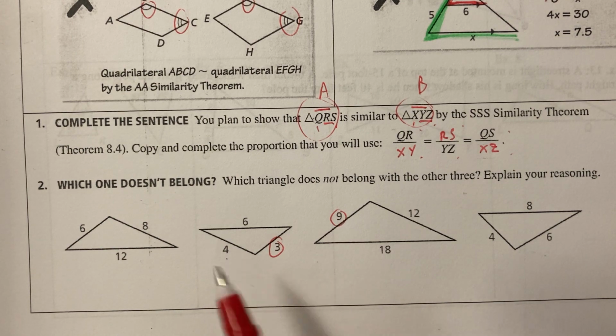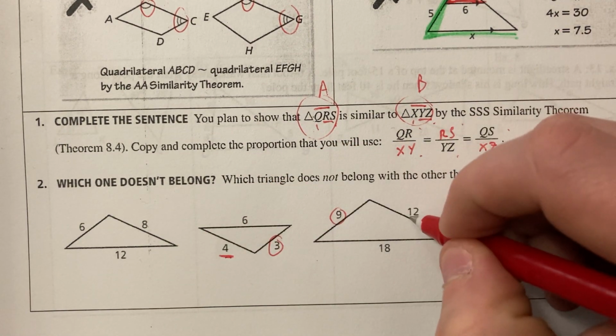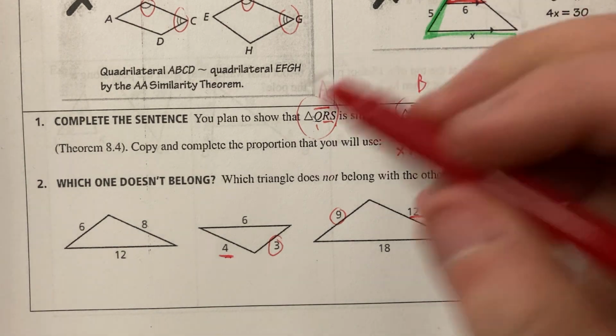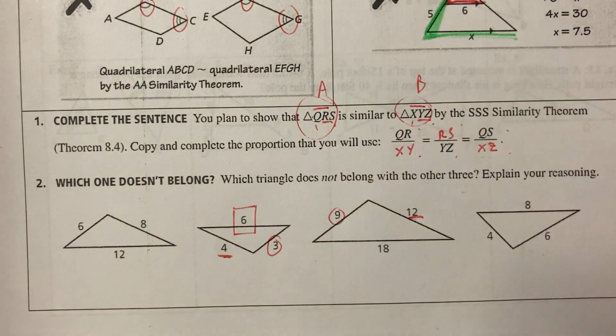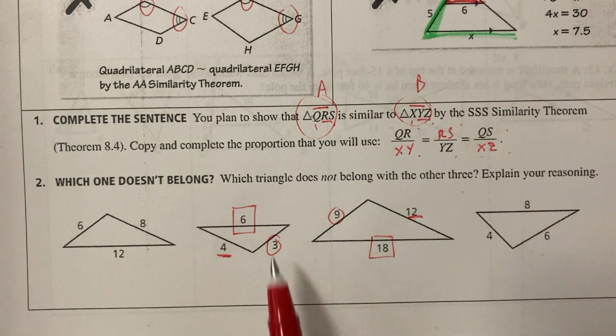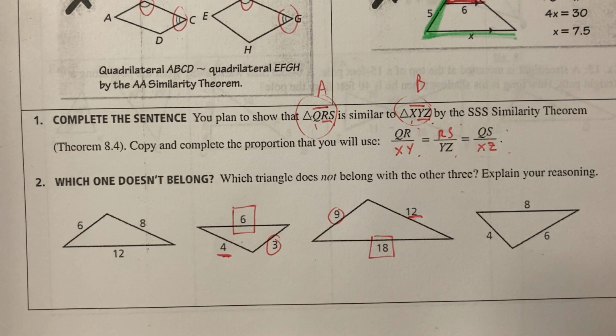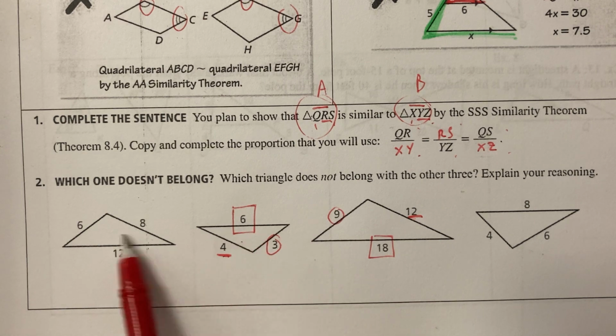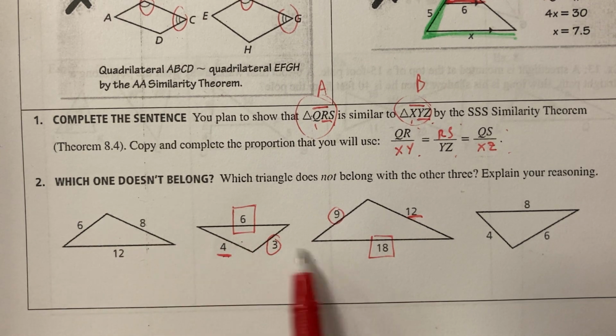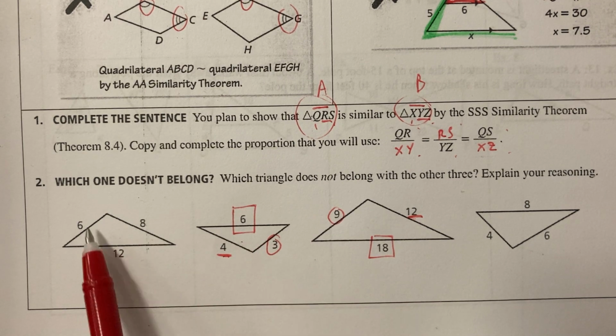If I take 4 and multiply it by 3, I get 12. If I take 6 and multiply it by 3, I get 18. These two are similar with a scale factor of 1 to 3. Let's try these two. Are these two similar? If I take 3 and multiply it by 2, I get 6.